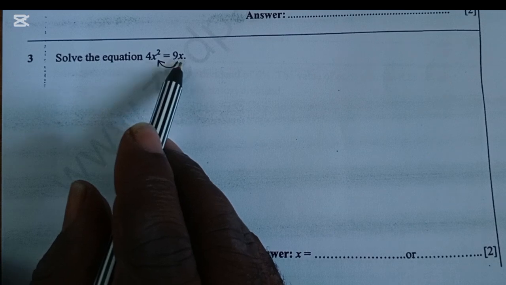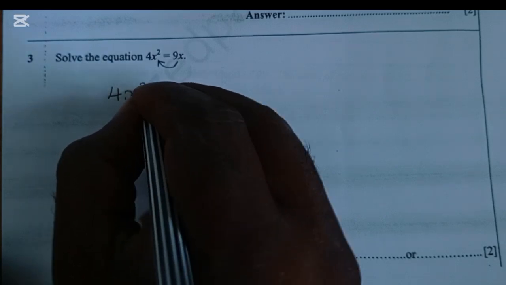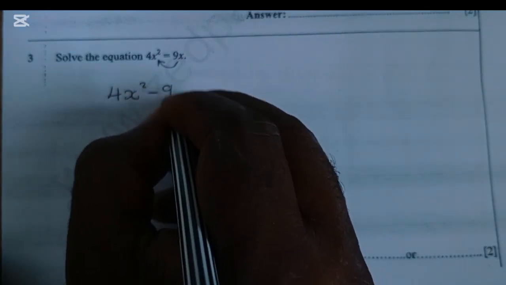Number 3, solve the equation 4x to the power 2 is equal to 9x. The first thing that I'll do is this 9x will come this side. It was positive 9x; when it comes this side, it will be negative 9x. So 4x squared minus 9x, and this side will remain with 0.